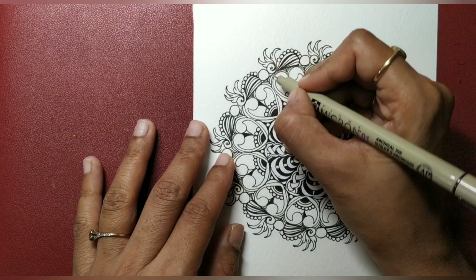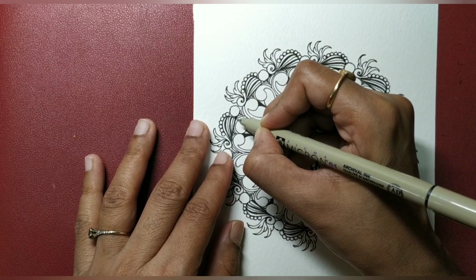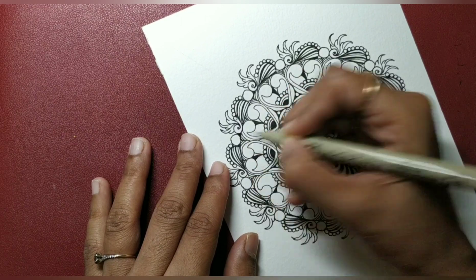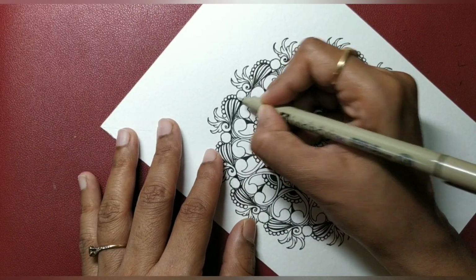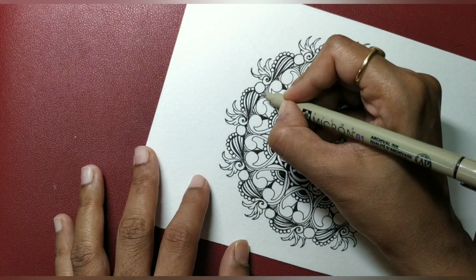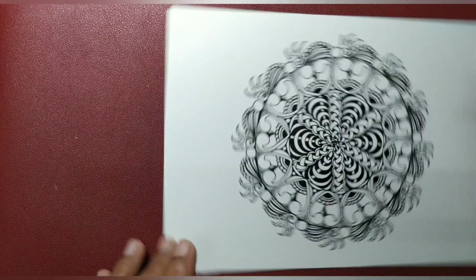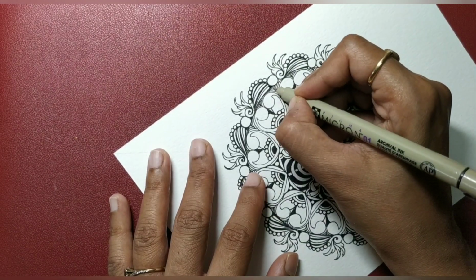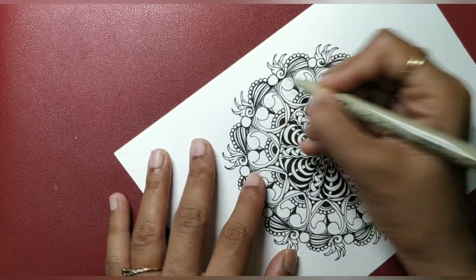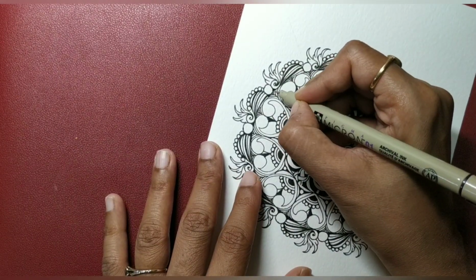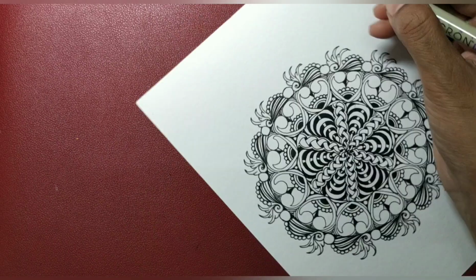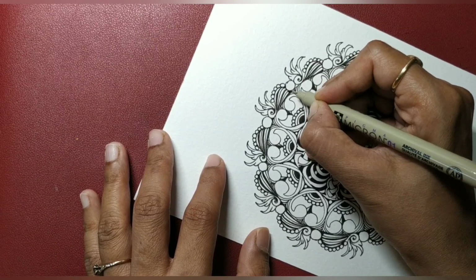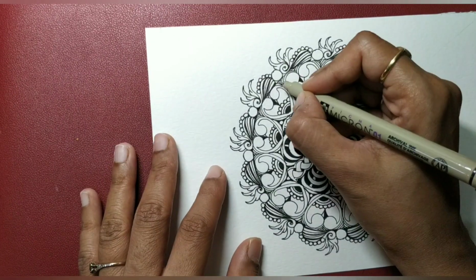So let's go back to the small little spaces and ink them. Good idea to ink them. Right, so let us now move to shading, and we shall see if we want to add something else somewhere.